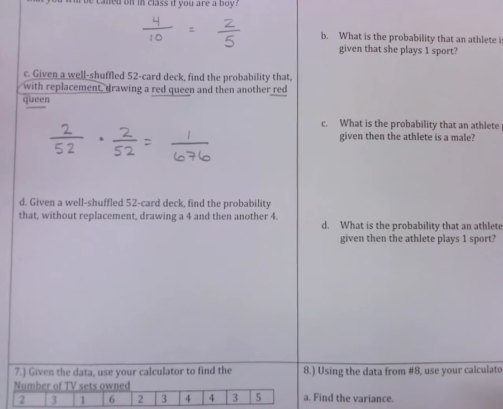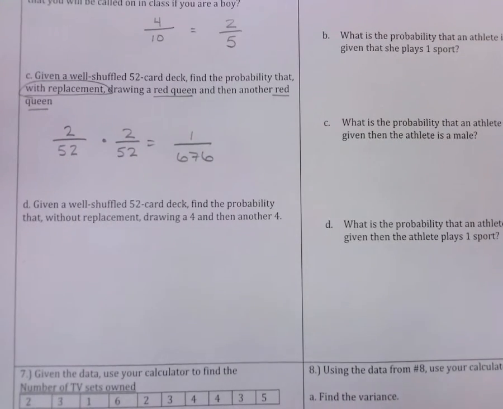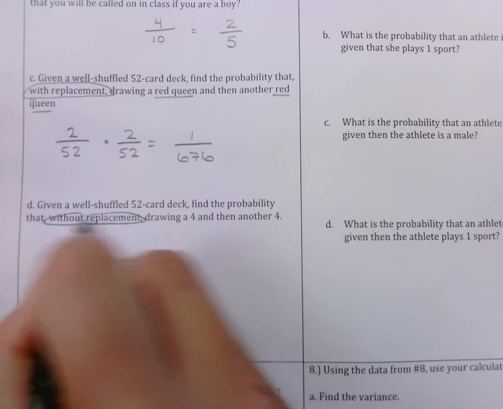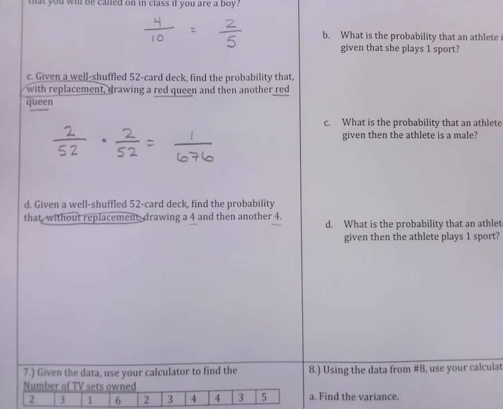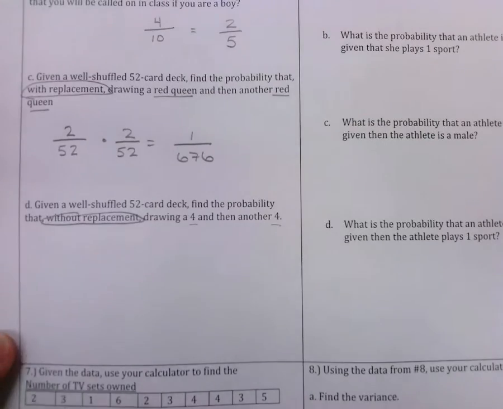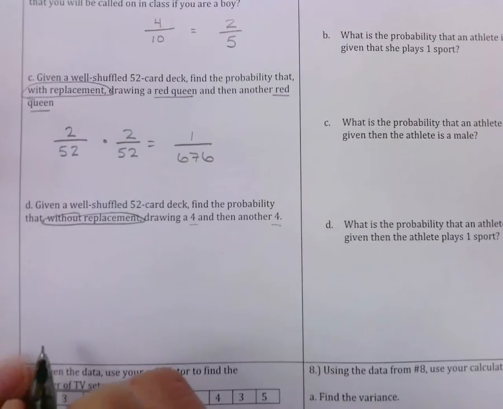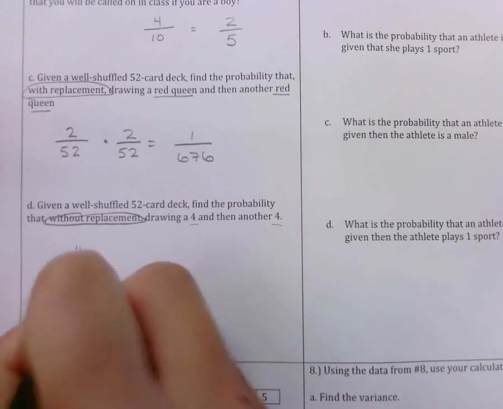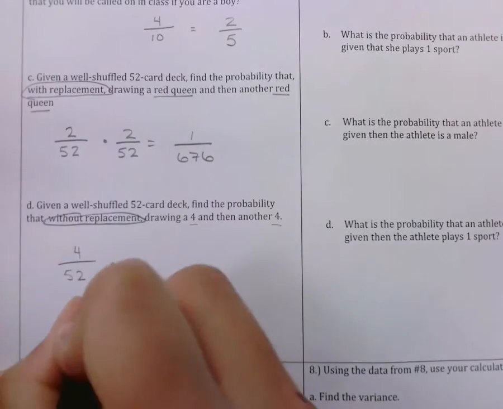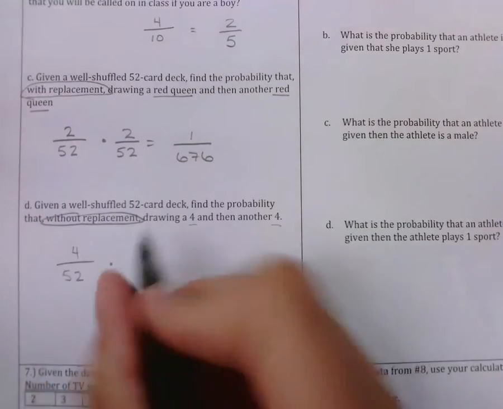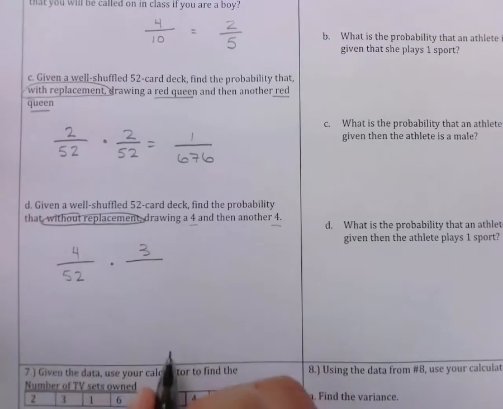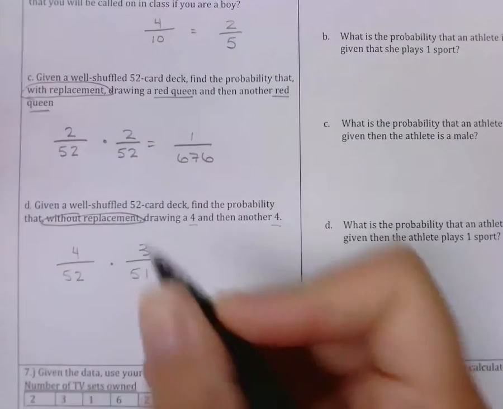Given our deck of cards again, find the probability, without replacement, so that means we don't put it back, of drawing a 4 and then another 4. So the first probability of drawing a 4 would be what? How many 4s are in the deck? 4. So that's 4 over 52. Now once we take the first card away, there's three of those left, and there's only 51 cards in the deck because we drew 1.